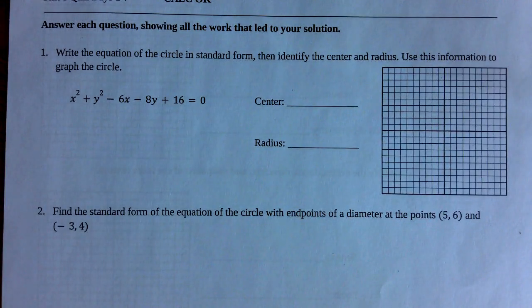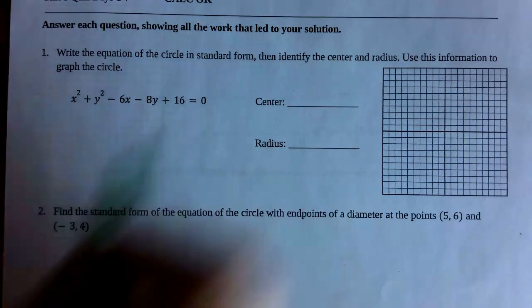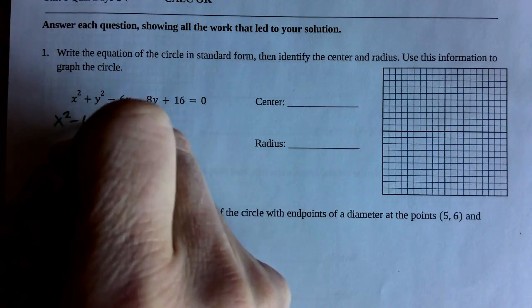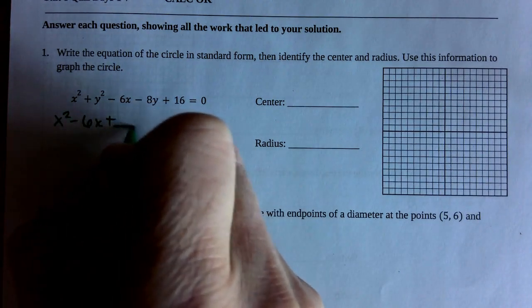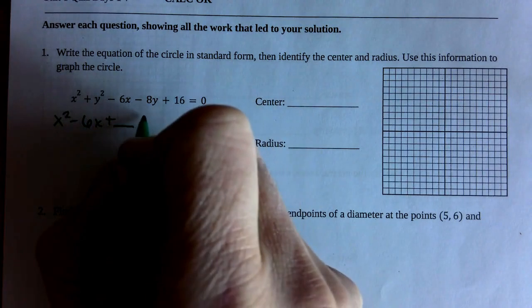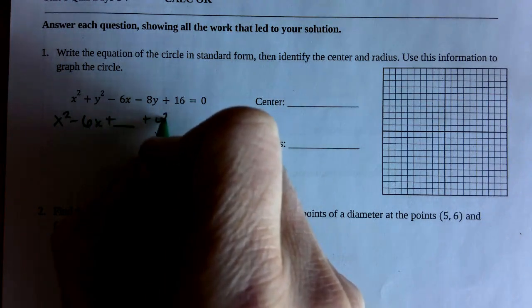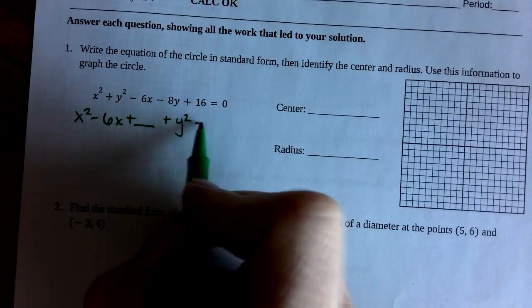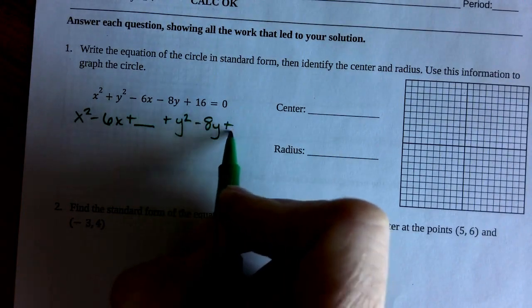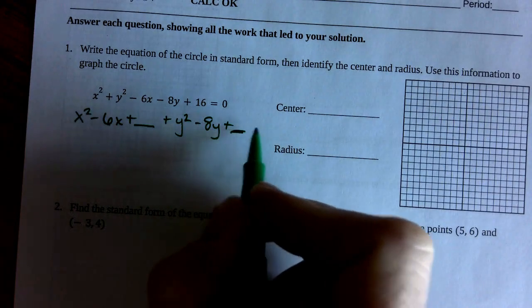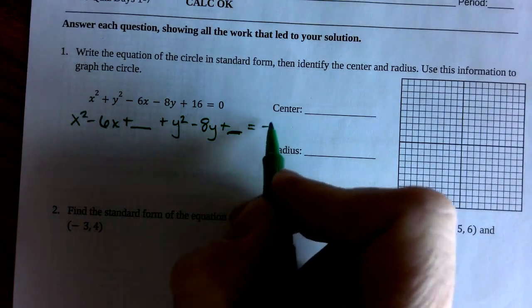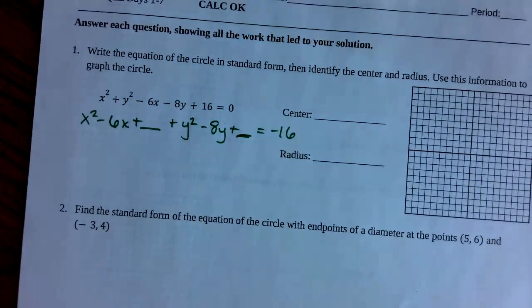All right, let's get better here at this first problem. So when we need to complete the square, we want to line up our x terms, and we know we're going to add something. So we set it up like so. And then we have plus y squared. And then we're going to bring over this minus 8y term plus something. And then we know that we got to get this 16 to the other side by subtracting it from both sides. So we got negative 16 there.